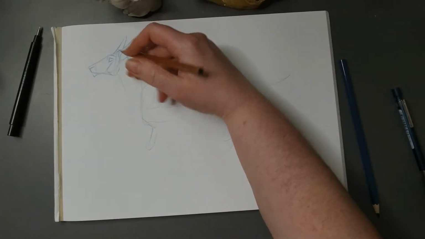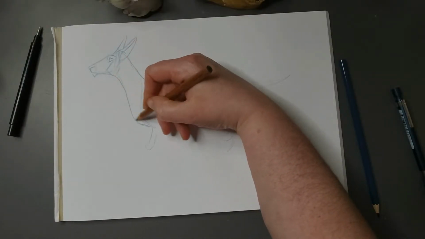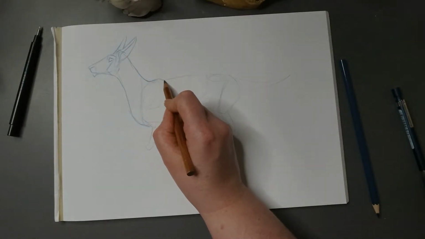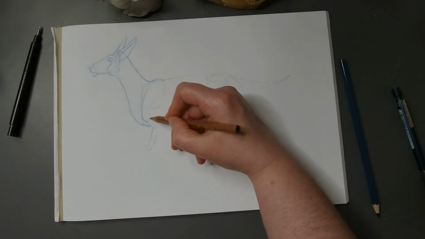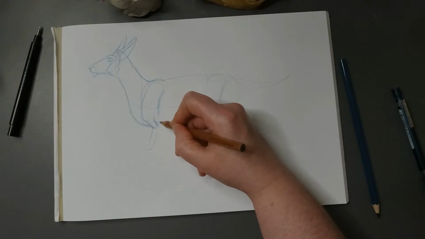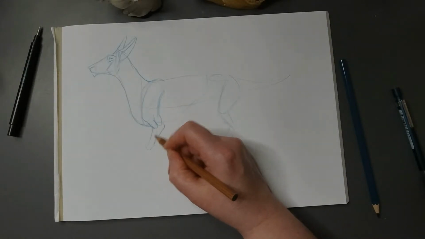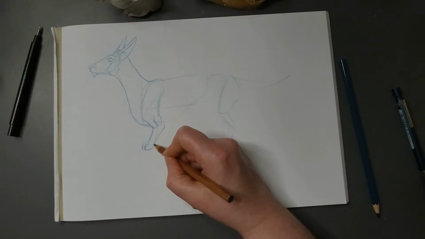Instead of a short neck, how about a longer neck? Still short little feet.